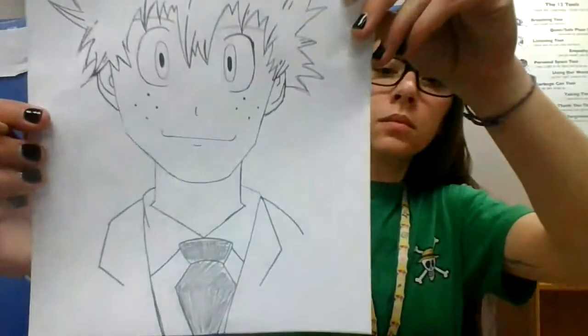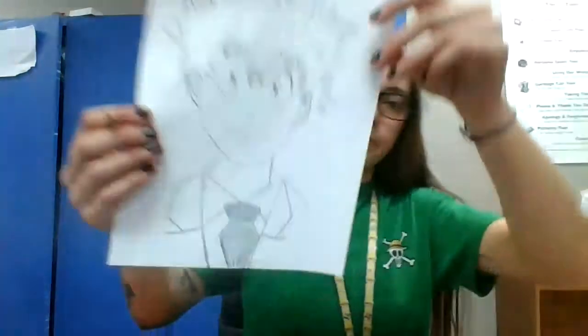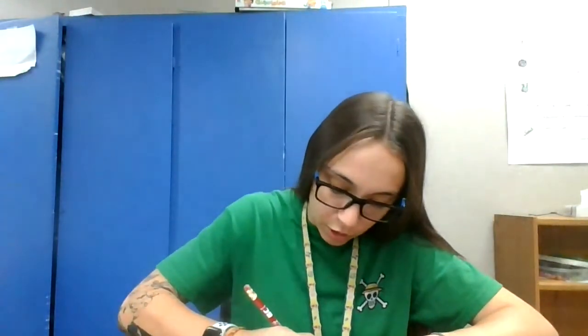So I'm going to have it come down a little, have it come down a little. And then we're going to draw a curved line coming out, curved line coming out, and we're going to just bring it down to the bottom of the page.